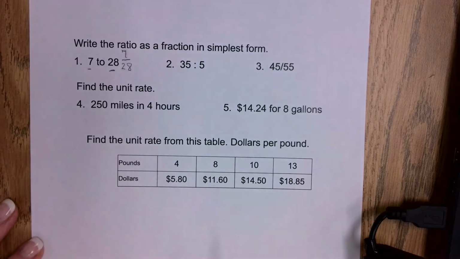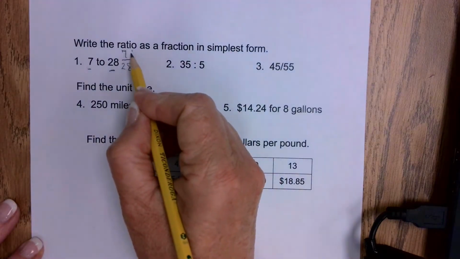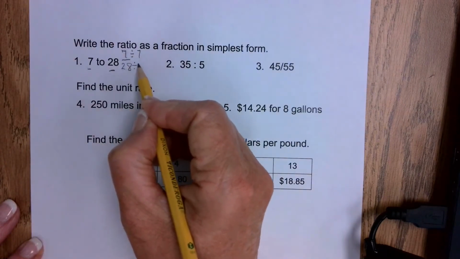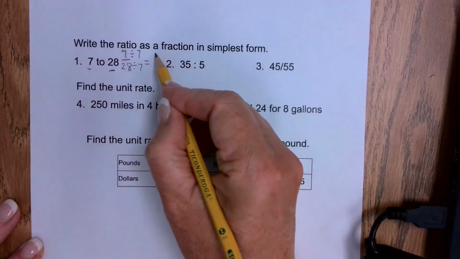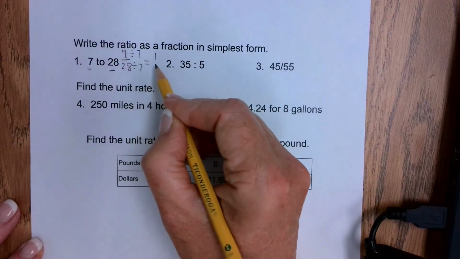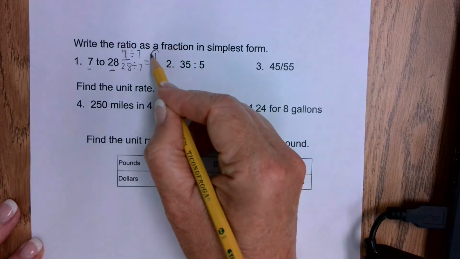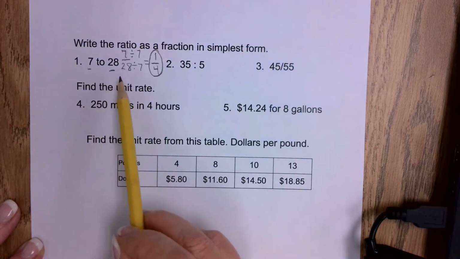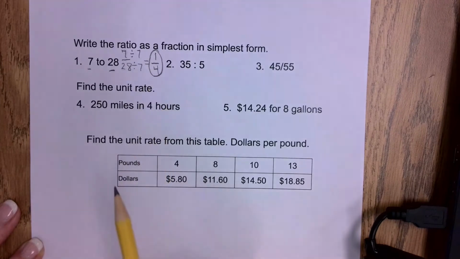So when we're looking at 7/28, you can divide both 7 and 28 by 7. 7 divided by 7 is 1, and 28 divided by 7 is 4. So the ratio 7/28 is simplified to 1/4.